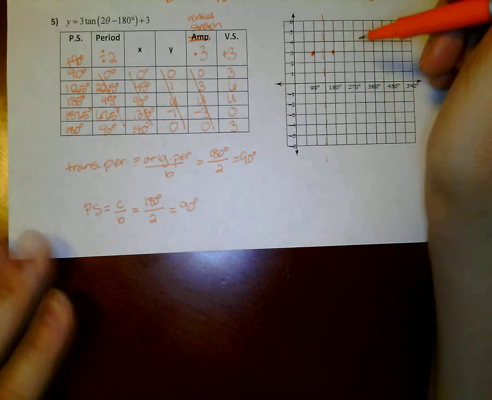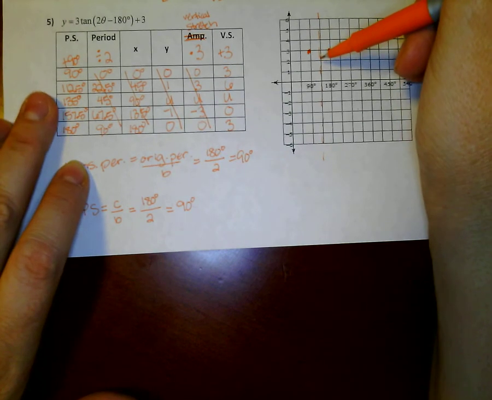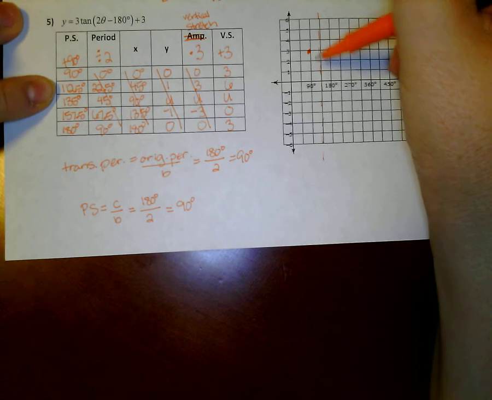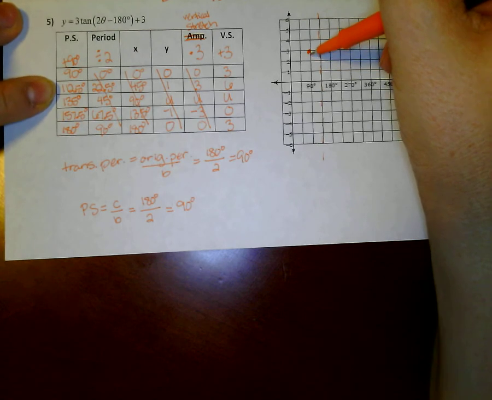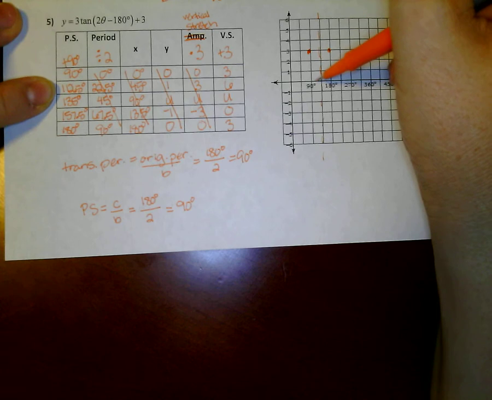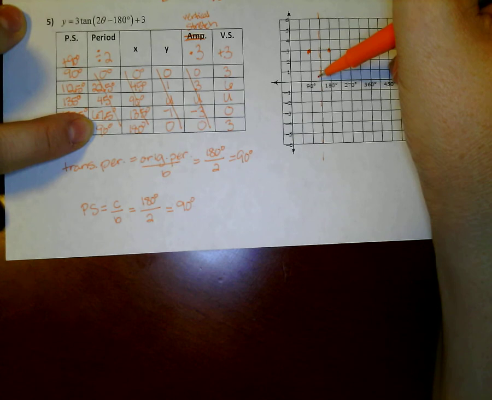Okay, so let's see what's going on here with these decimal values. 112.5 is exactly halfway between 90 and 135. One of these blocks is 45 degrees. And the difference between each of our x values is 22.5 degrees, which is half of 45.